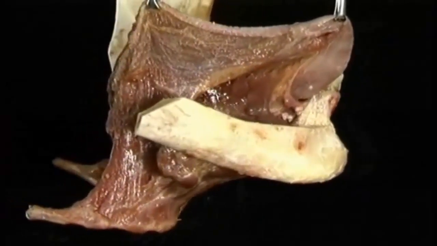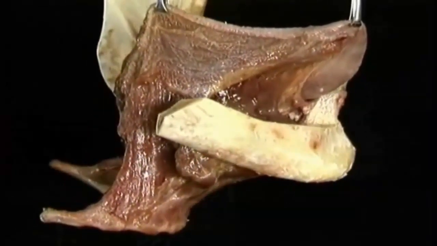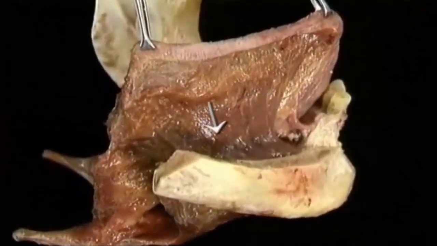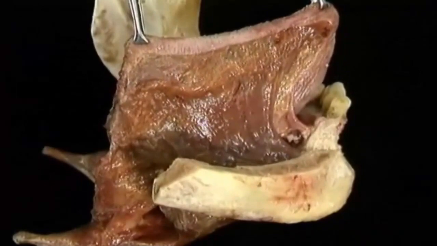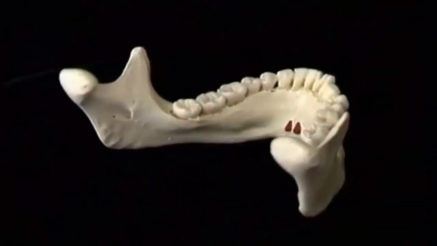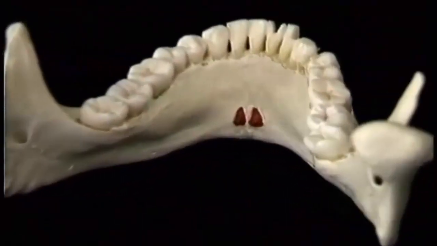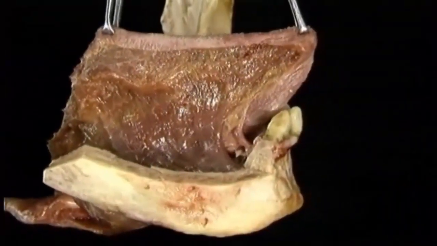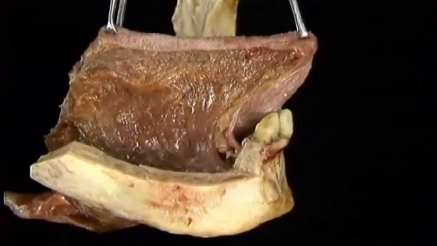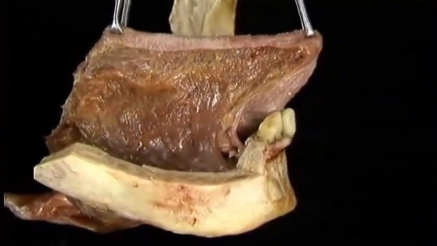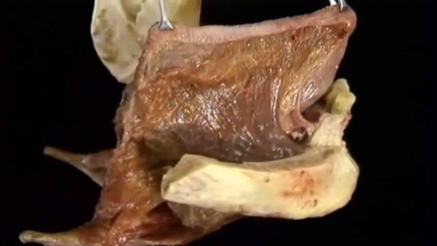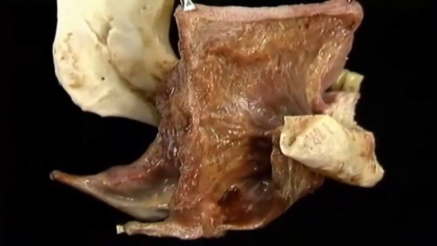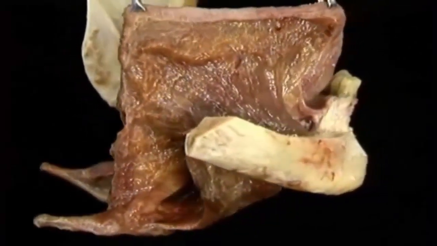To see the full extent of genioglossus, we'll remove hyoglossus for a moment. All this is genioglossus. Genioglossus arises just above the geniohyoid from the upper part of the mental spine. Its fibers fan out, the highest ones arching forward almost to the tip of the tongue, the lowest ones running straight backward to the most posterior part of the tongue. Genioglossus compacts the tongue and pulls it forwards.